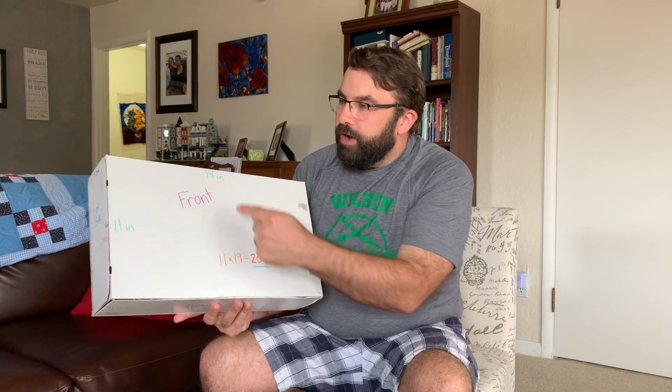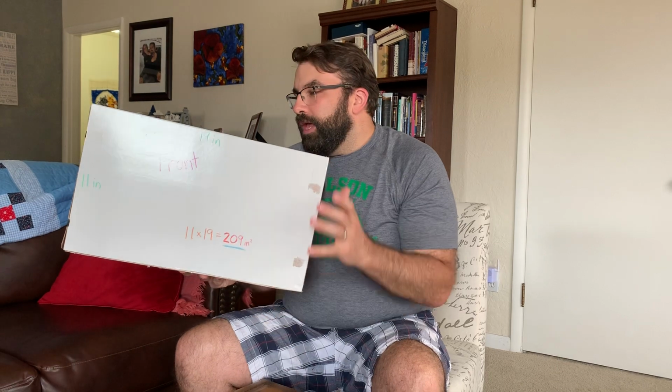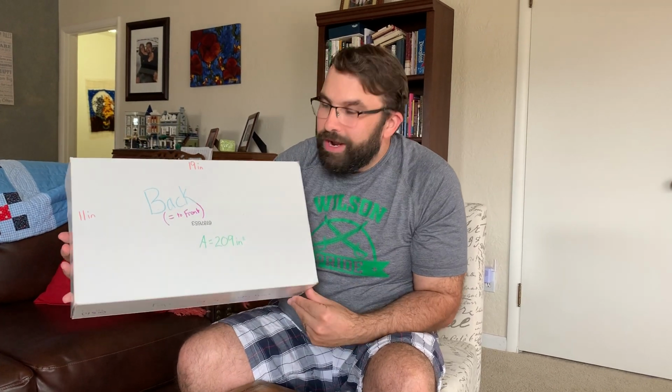We need to find the area of each side. So you guys know how to find area. You already know how to do it. It's no big deal. So I already went and measured this, and the front of this box is 19 by 11. So I just multiplied 19 times 11, got 209. Easy. Then I'm going to go to the back. Now what's nice about this is that the back is equal to the front. It's the exact same size. So I can just write down that the area is 209 inches squared. It's the same on the front and the back.